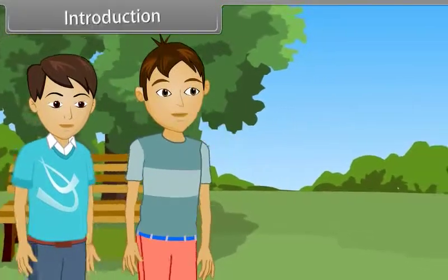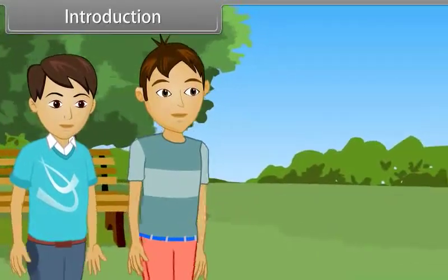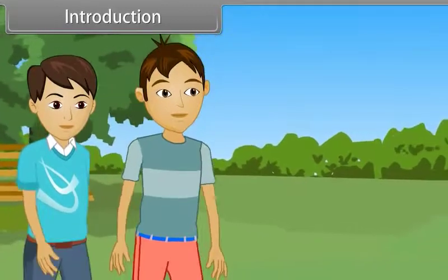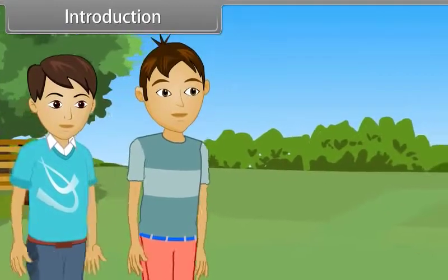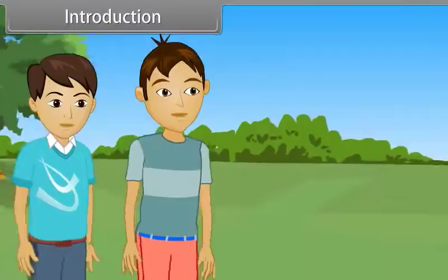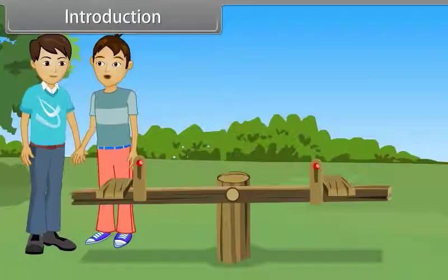Introduction. Today, Roy and his brother Ajit are walking in a park. There are so many games and rides in the park to enjoy. Ajit insists Roy go for a ride on the seesaw. Roy replies positively and walks towards the seesaw.